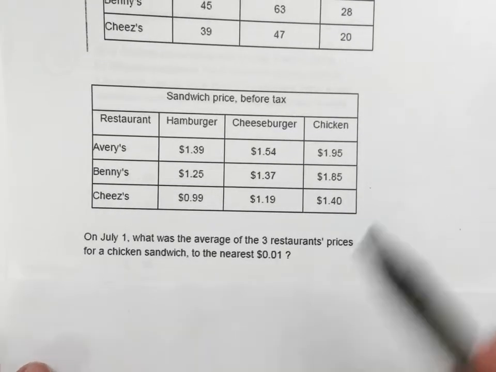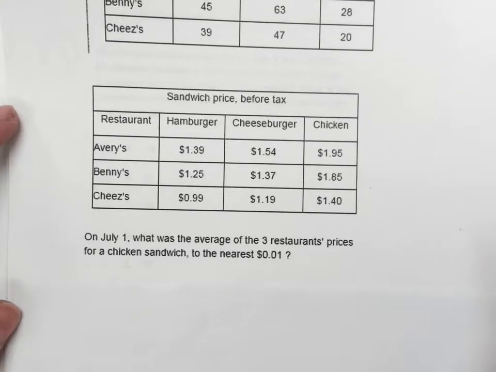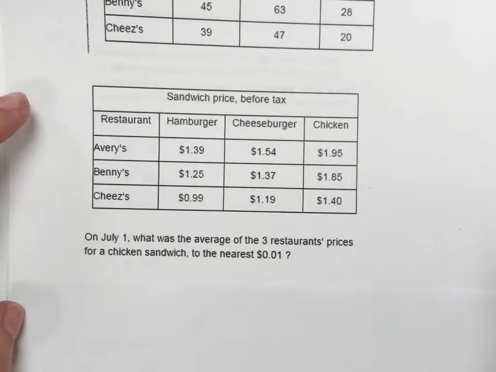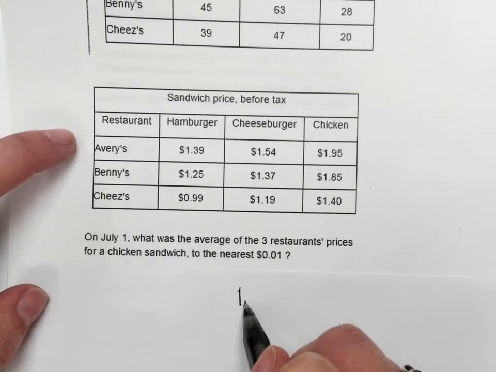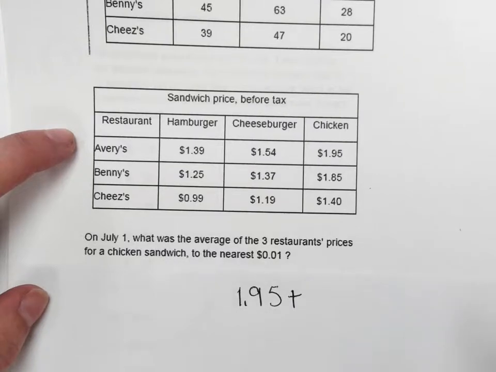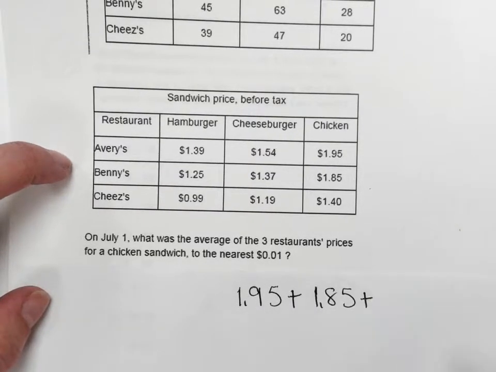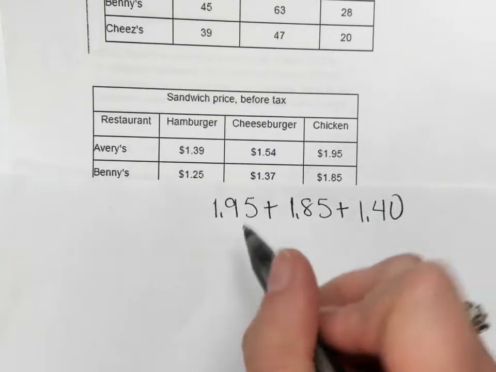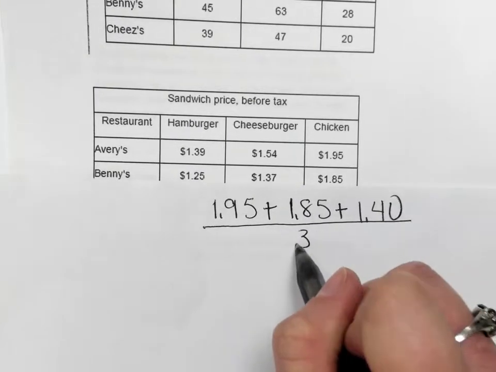All right, here we go. What's the chicken sandwich prices? Where are they at? What's the first one? Oh, $1.95. $1.95 is the first one, right, Ethan? $1.95. What's the next one? $1.85. What's the third one? $1.40. How many restaurants were there? 3. So I'm going to divide by 3.